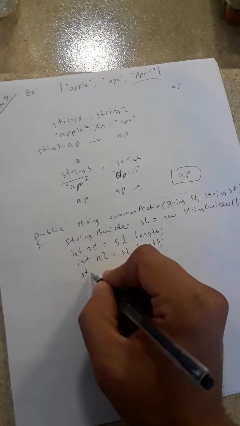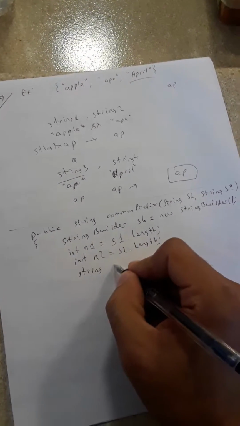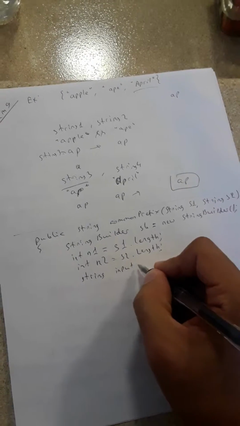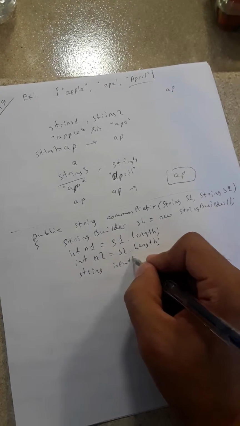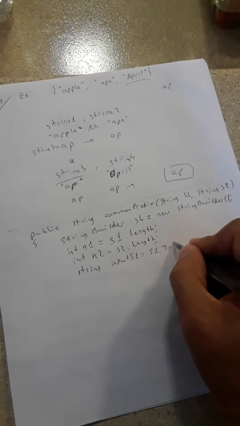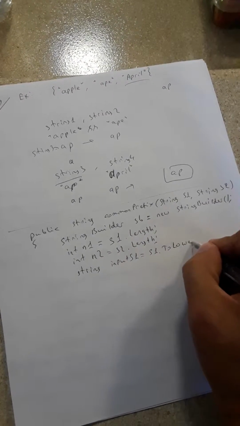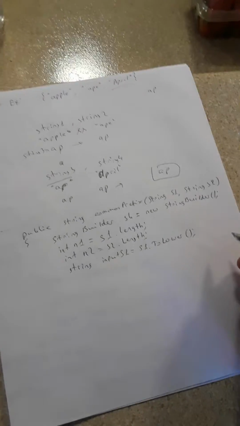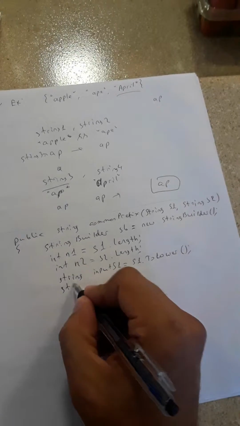After that, I will convert input S1 to lower case, just to make all of them equal.